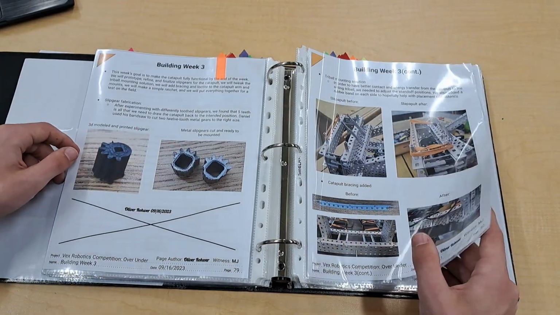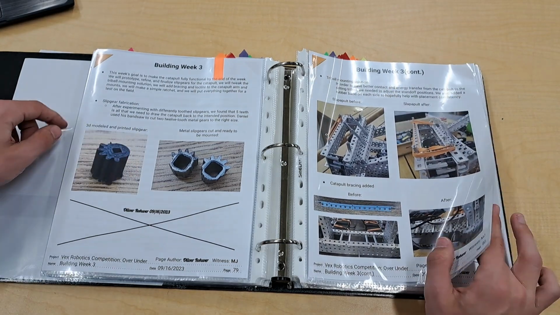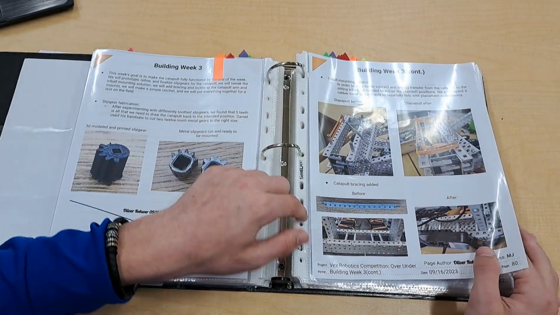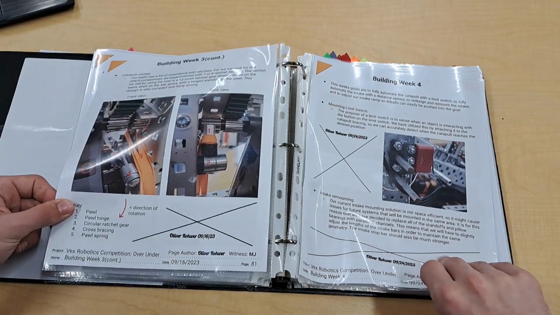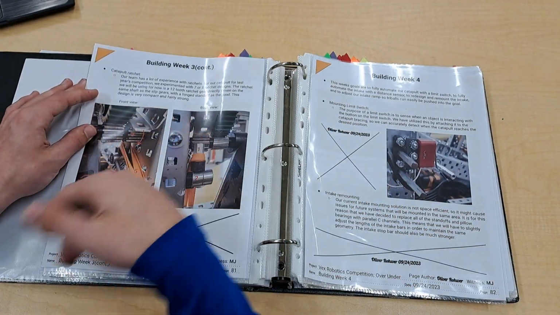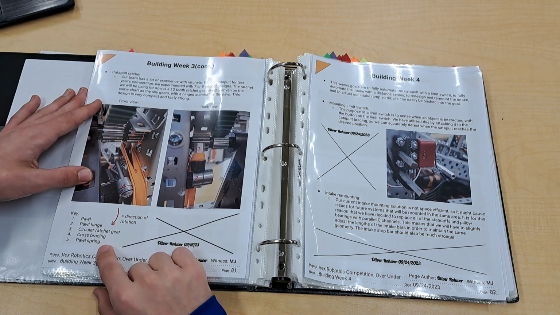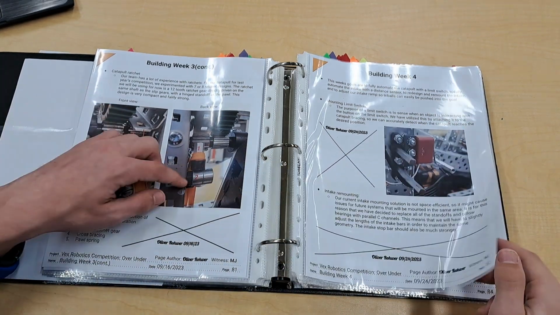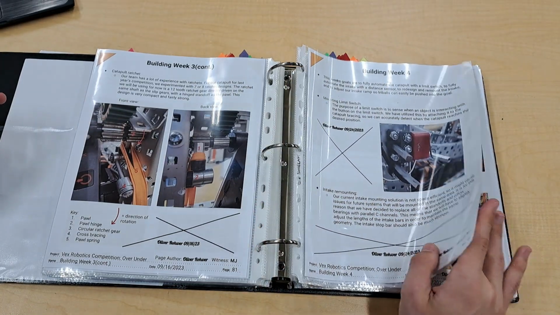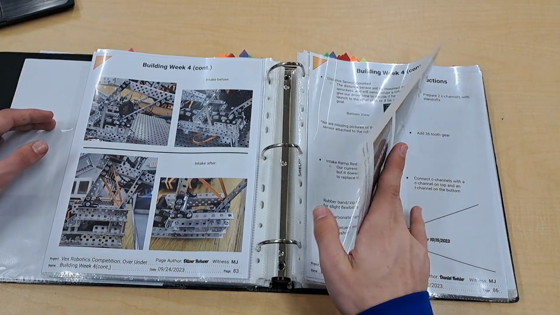So, more building weeks, just documenting the way that we built things, before, after. Let's keep going. Another heavy diagram, very good here. We made a key on exactly what we wanted to build and how we built it, and we numbered it. So we keep going.